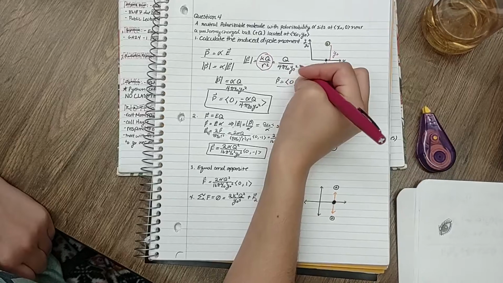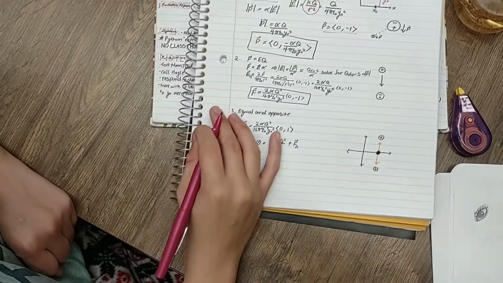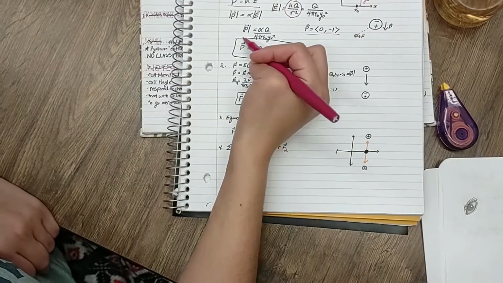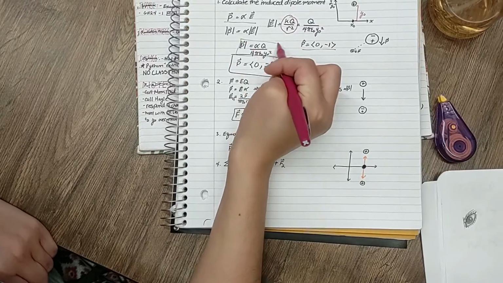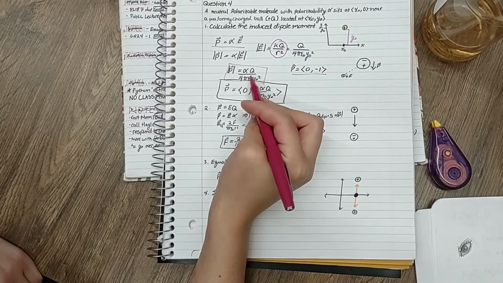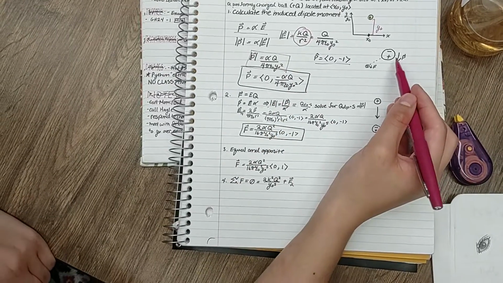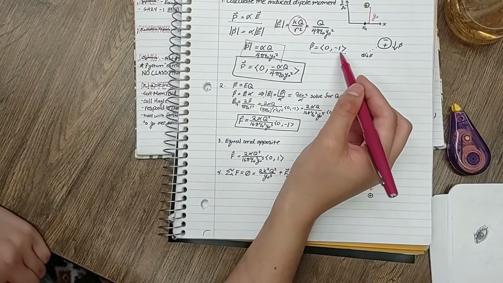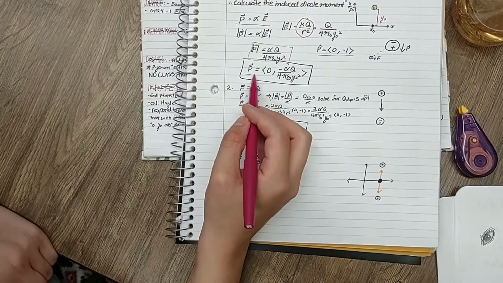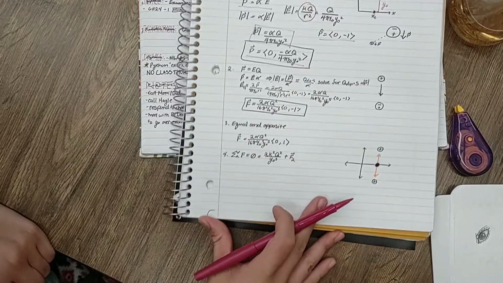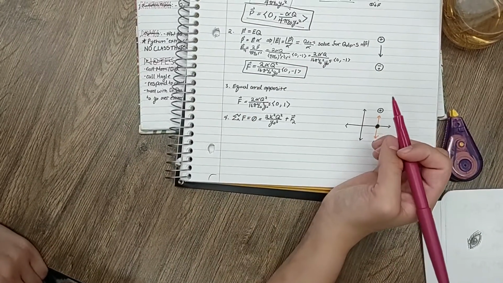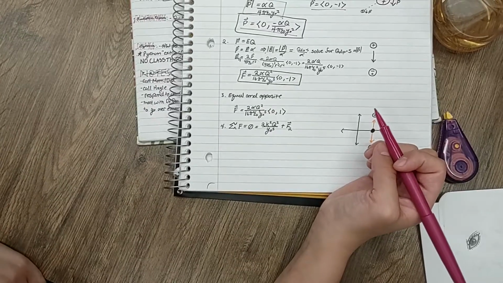So we're going to just say y naught squared, since they're both at x naught. So as a result, P is equal to alpha times E, so alpha Q over 4 pi epsilon naught y naught squared. And again, we said that it was in the negative 1 j hat direction, so this would end up being our P.